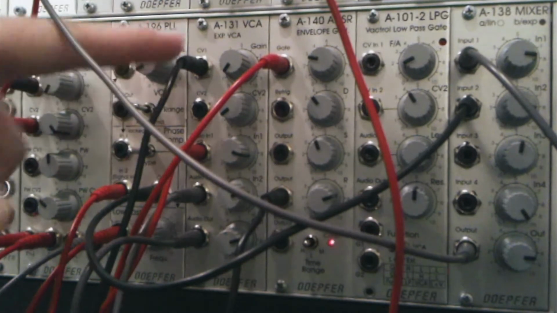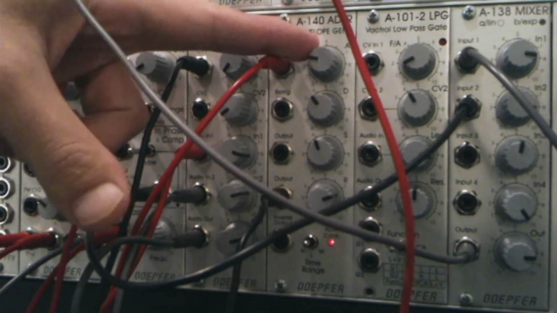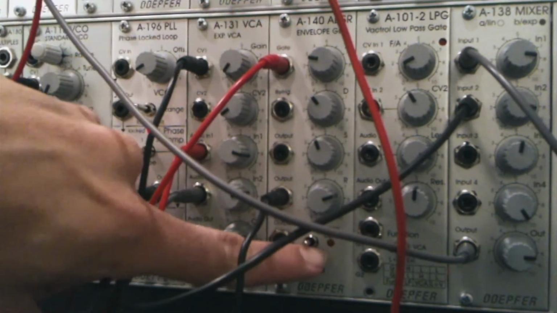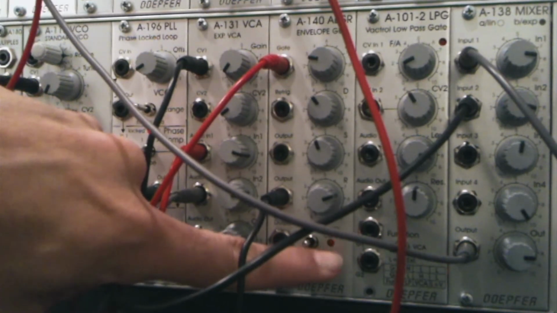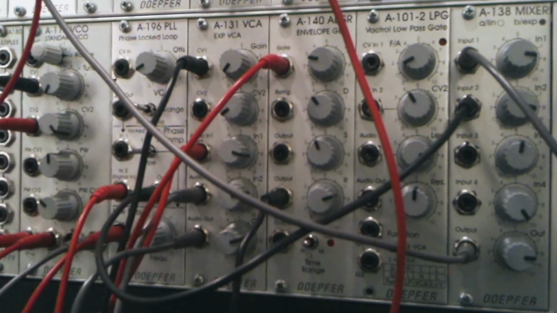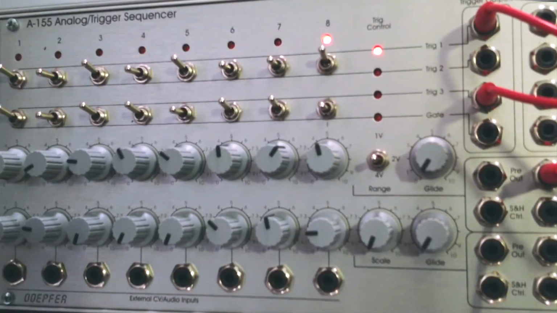My VCA is being shaped by the A140, which is immediately to the right. And if you look at the very bottom, you can see the light going off here in our A140. This is being triggered by the Doepfer A155 trigger sequencer. So let's go over to that very briefly and show you what's going on over here.